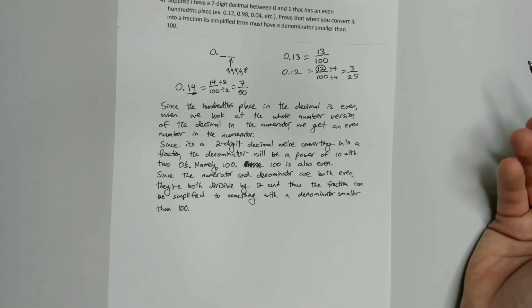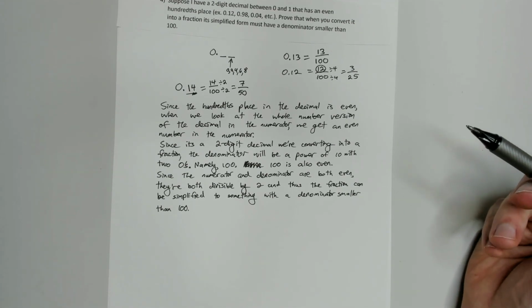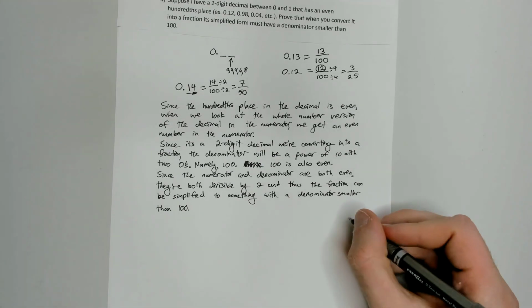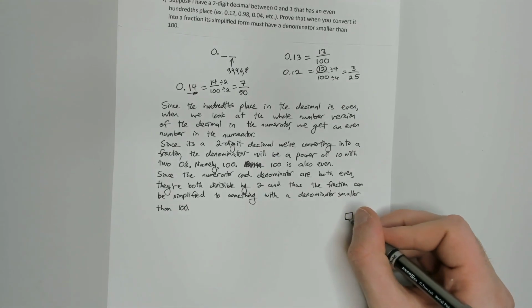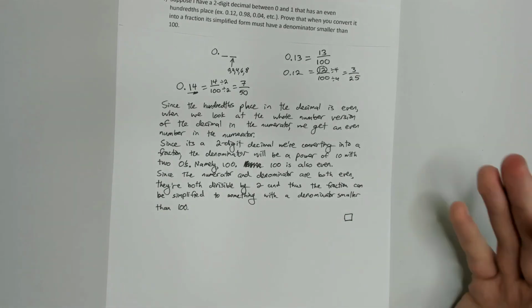Simplifying the 100 means it's going to become a smaller number. So that means our denominator will be smaller than 100. So we're done the proof. And whenever you're done a proof in math, you put a little square at the bottom or a tombstone, which means you are putting the proof to rest.